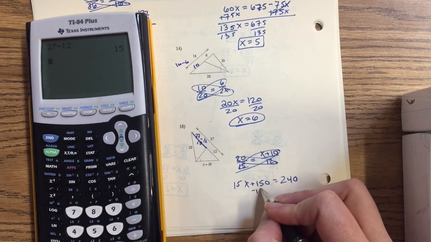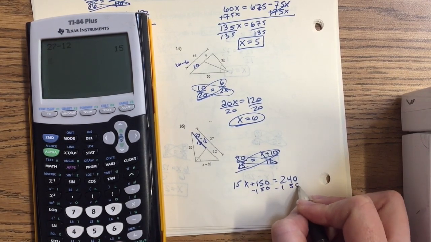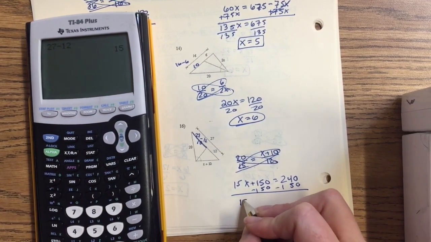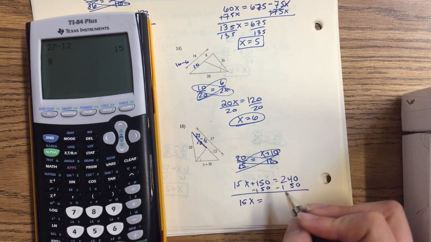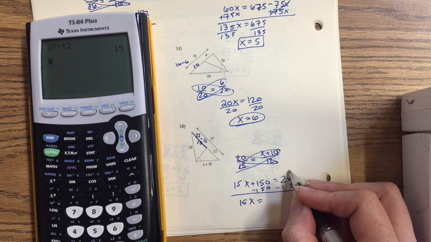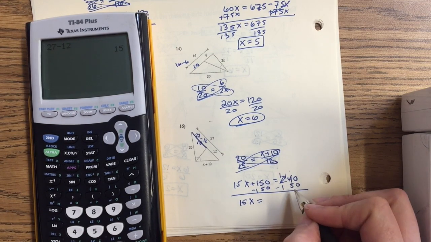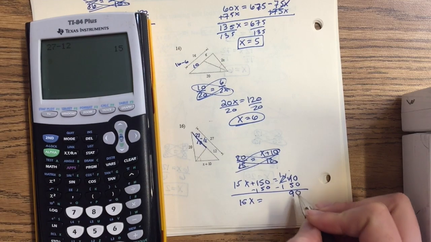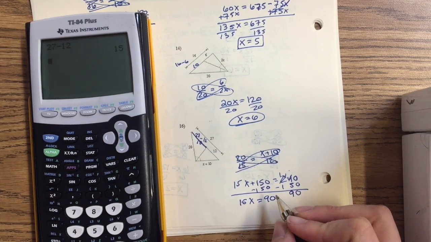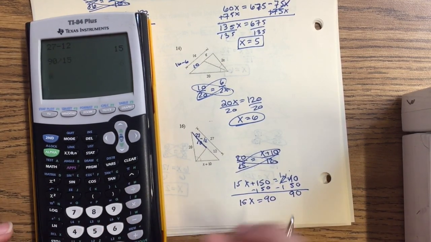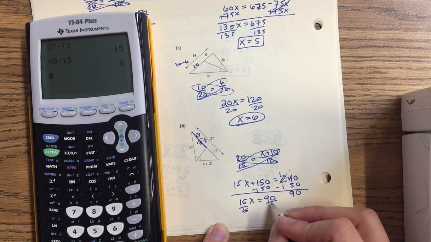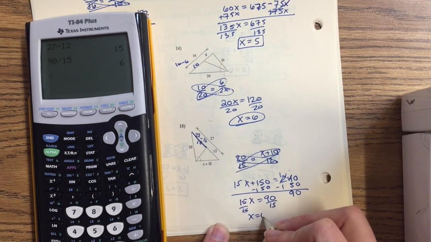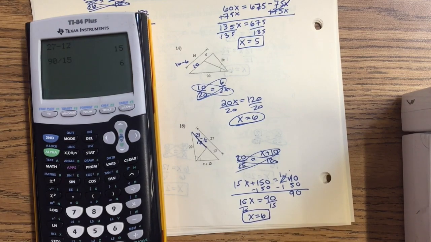Then we minus the 150. Oops. 90 divided by 15. X is equal to 6.